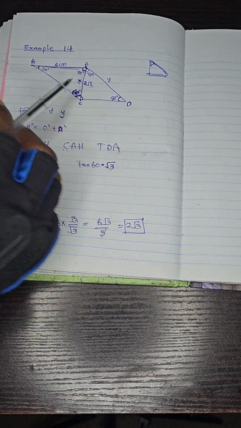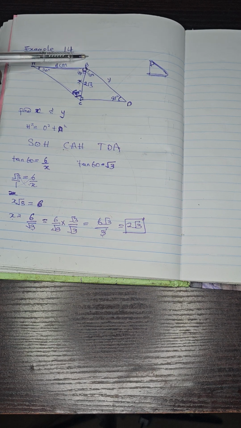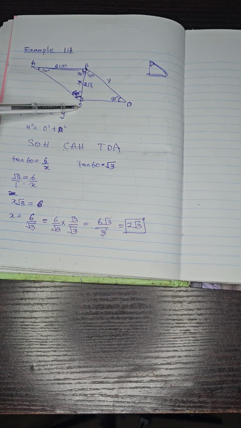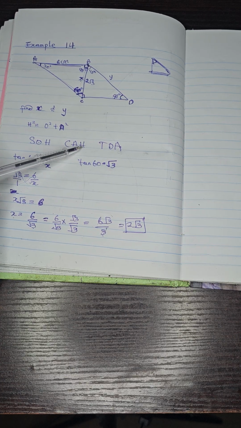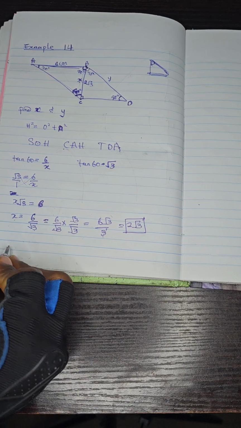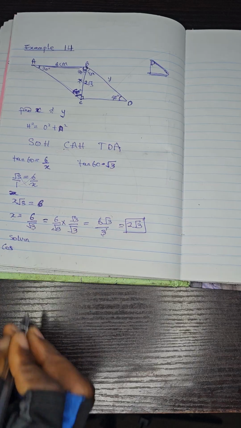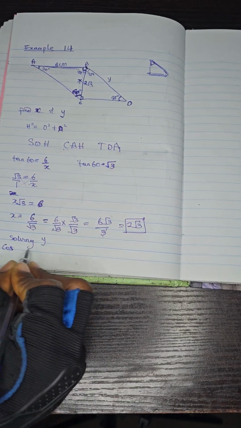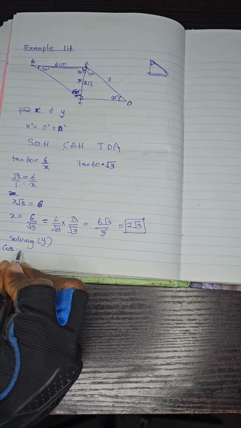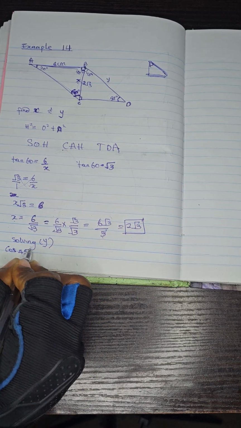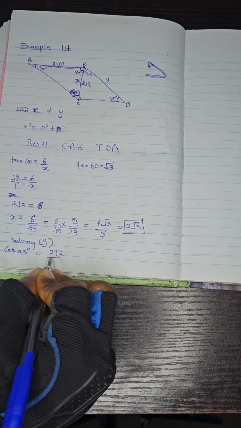Hope it's visible. So the next thing we are going to do is adjacent over hypotenuse. That's how we are connecting it. Adjacent over hypotenuse. And what is adjacent over hypotenuse? Cos. So we have cos. We are now solving for y. We now have cos 45 degrees is equal to adjacent, which is 2 root 3 all over y.